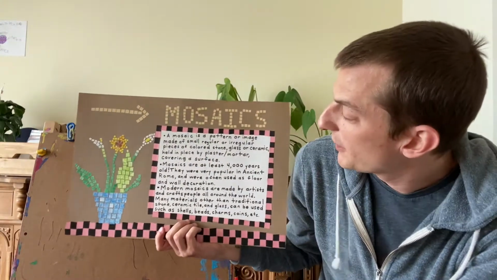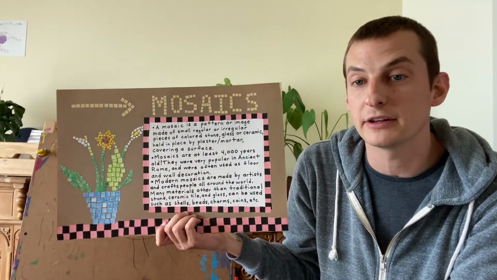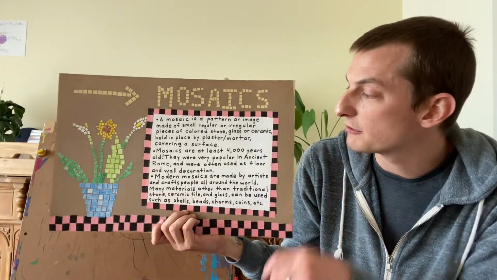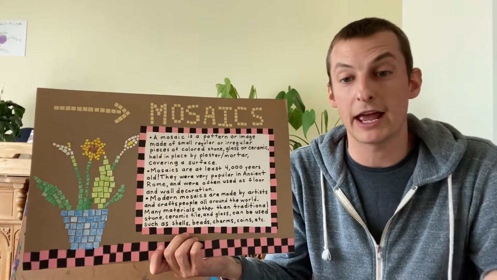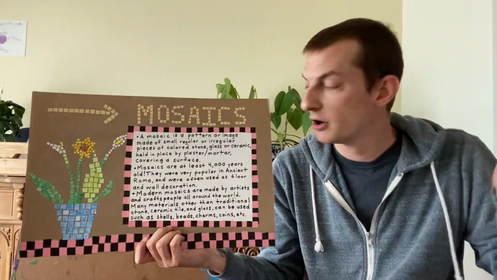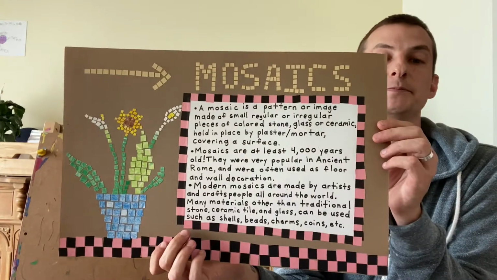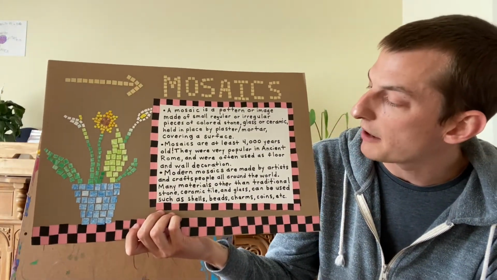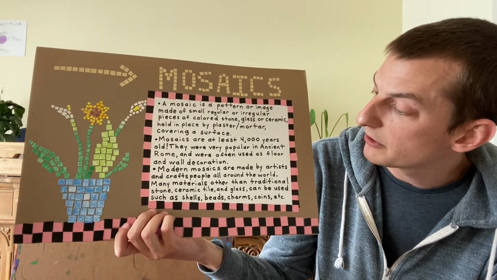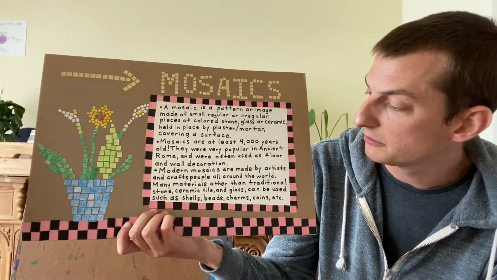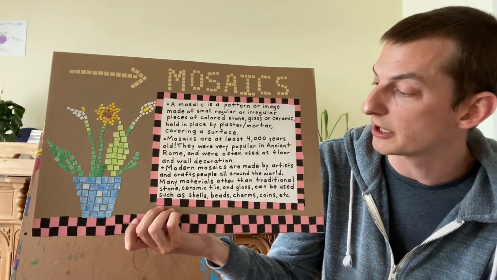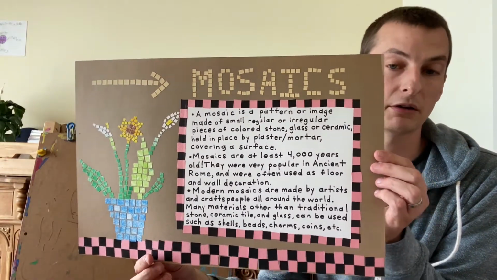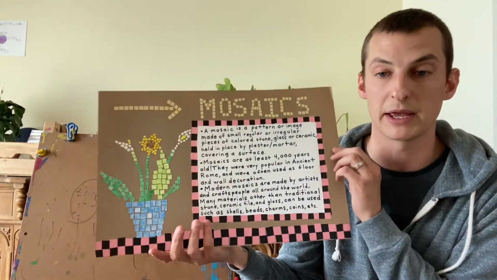Mosaics are at least 4,000 years old, which is super old. They were very popular in ancient Rome and were often used to decorate a wall, like we talked about, or the floor or the ground, okay? Modern mosaics are made by artists and craftspeople all around the world. Many materials other than traditional stone, ceramic, or glass can be used, such as shells, beads, coins, charms, we said mirrors. So you can use lots of different things to make a mosaic.